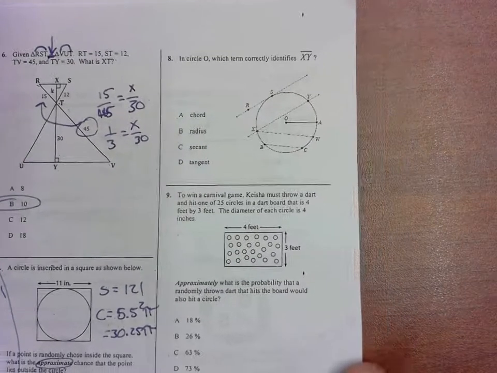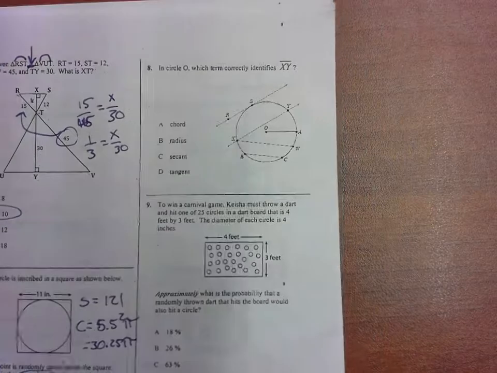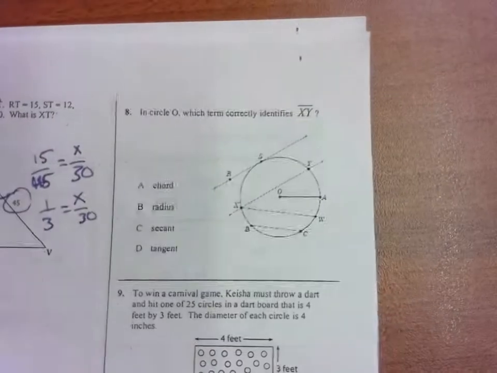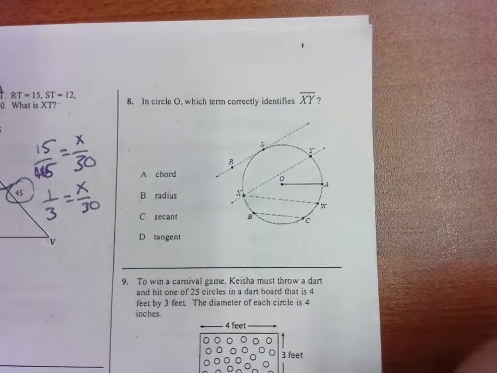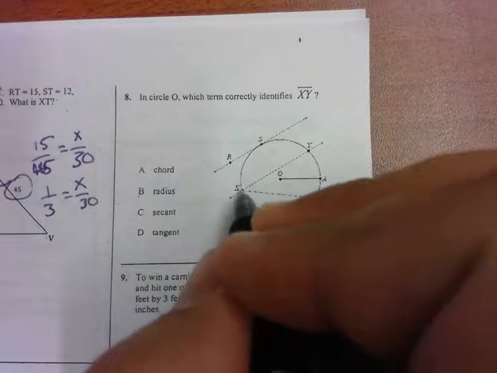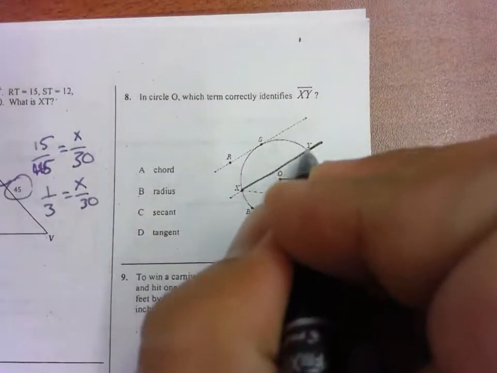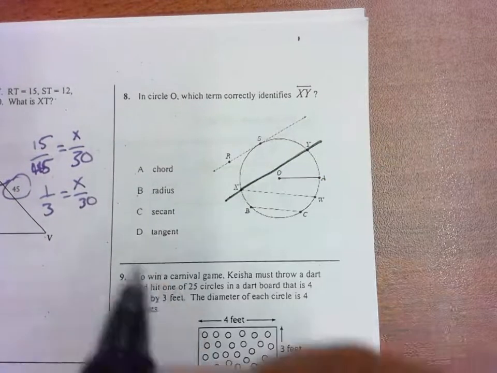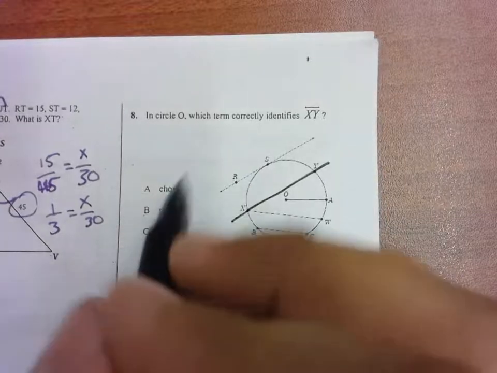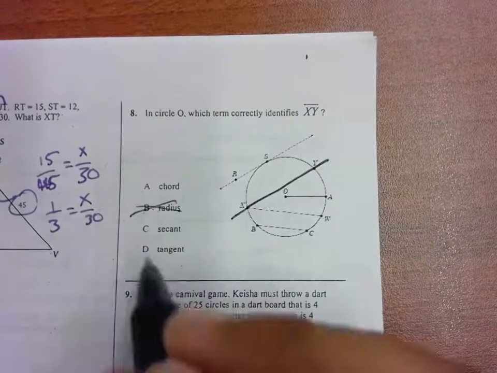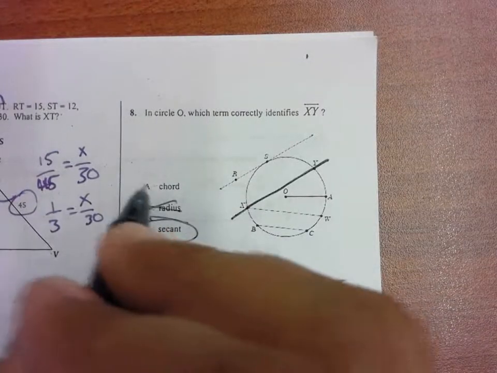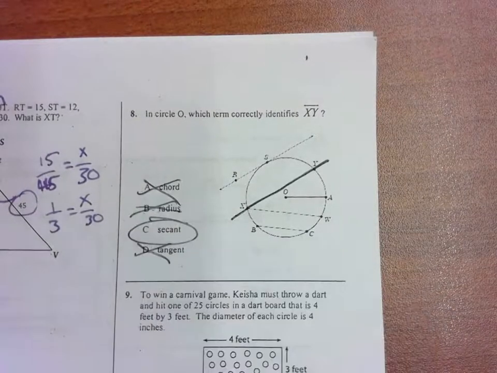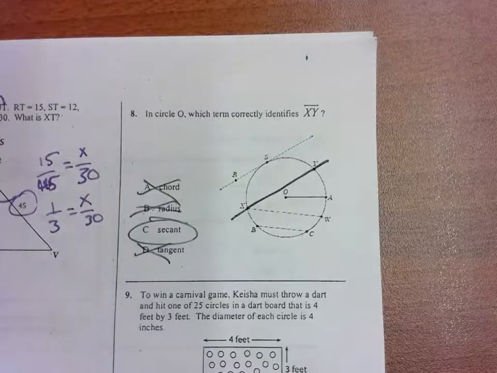All right. Question 8, circle O. In circle O, which term correctly identifies XY? Here's X, here's Y. What kind of line is that? Is it a chord? Yes. Is it a radius? No. Is it a secant? No. A tangent? No. What's your answer? Chord.